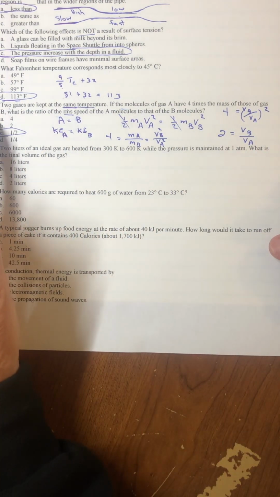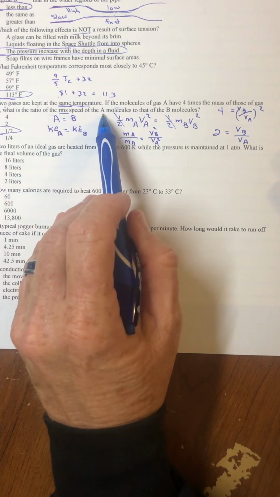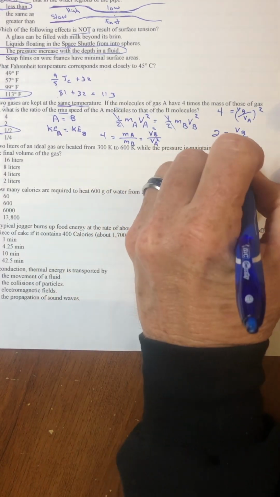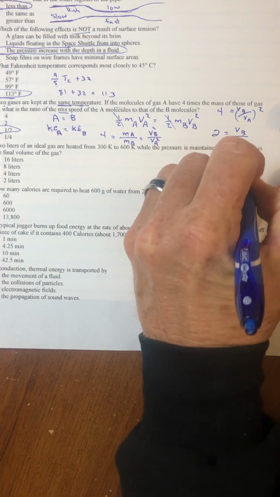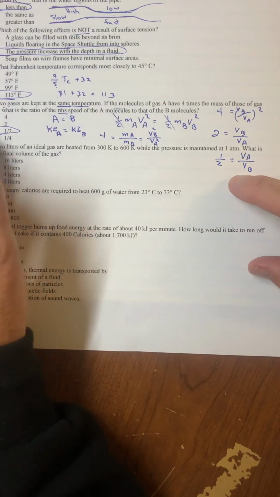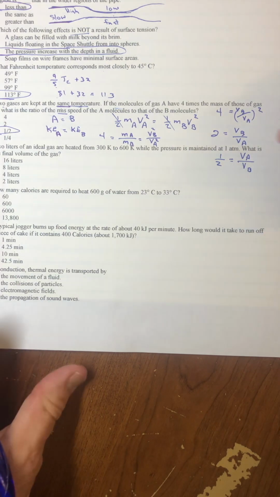So it could be B or C here. But then you want to go and say, what does it say? The RMS of A to that of B. So you want A on the top. So I'll take that reciprocal. So the velocity of A to the velocity of B would be taking the reciprocals, 1/2. And so that's why the answer I said is C. Okay.